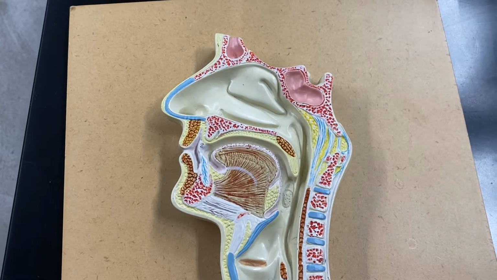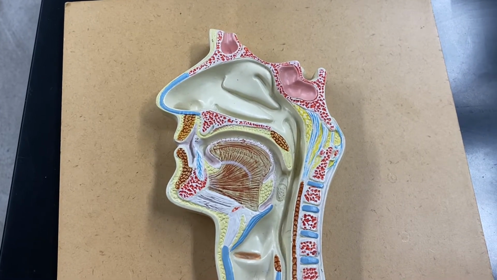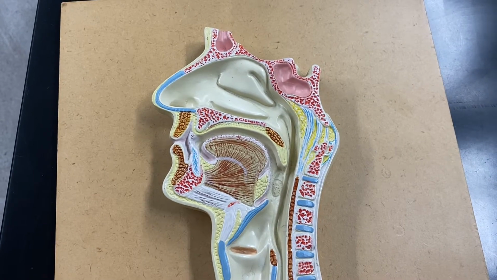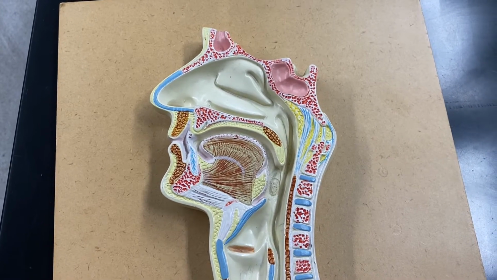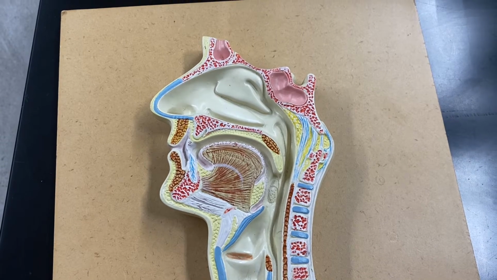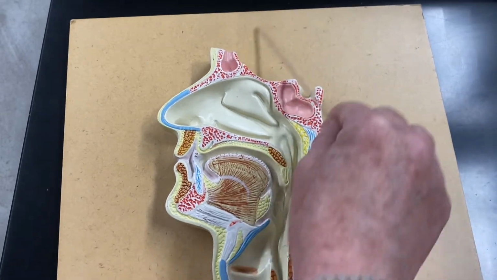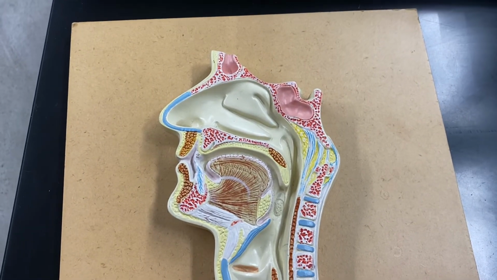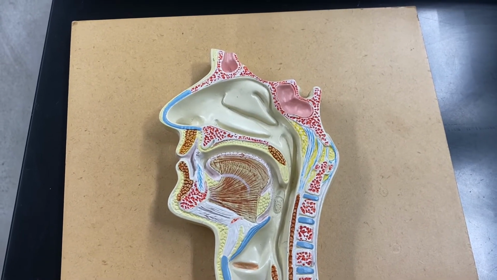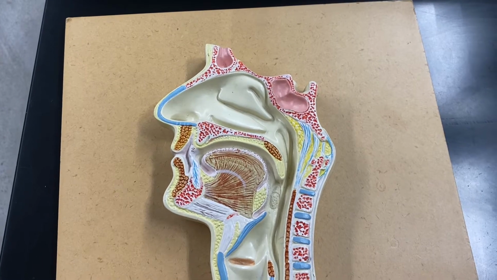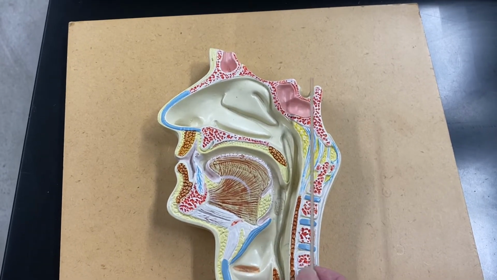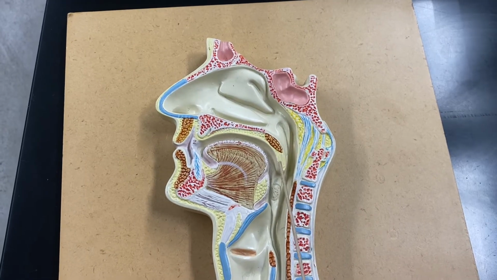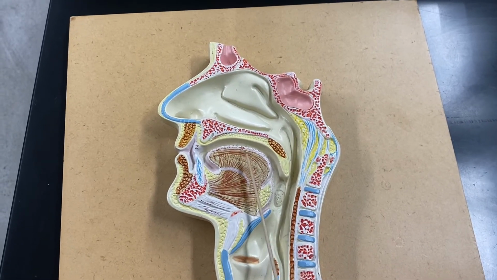Hello everybody, in this video we will cover organs of the head and neck region. So what organs are located in your head and neck? Well, of course your brain, that is not shown over here. So brain is not part of this video. Brain is located inside cranial cavity, and I will make a separate video about it. But we're gonna look at organs of the respiratory system and digestive system.